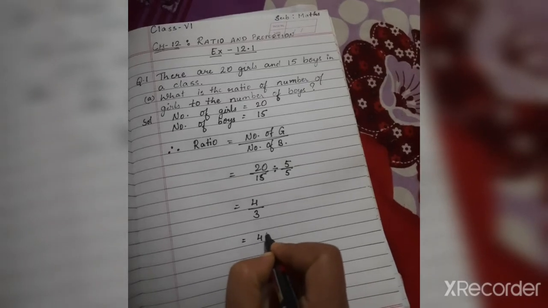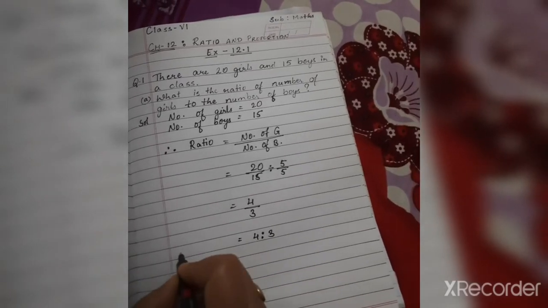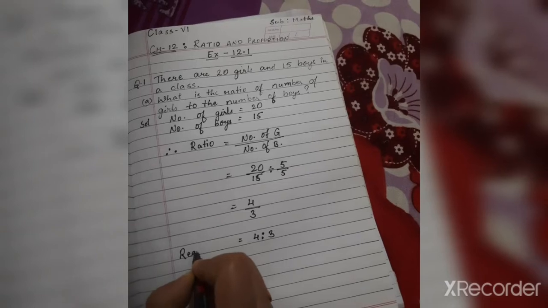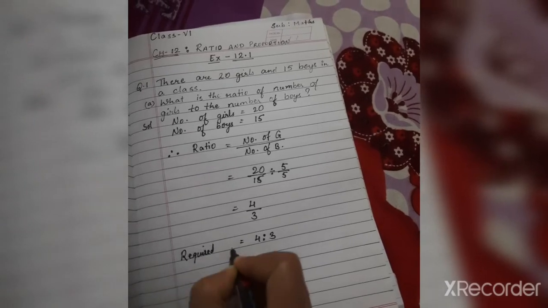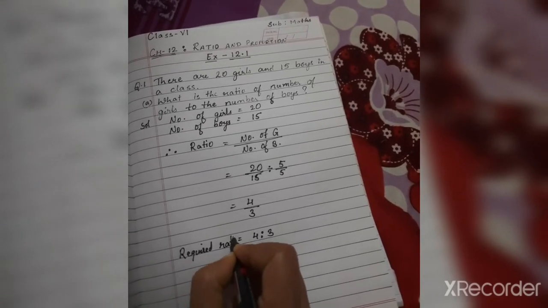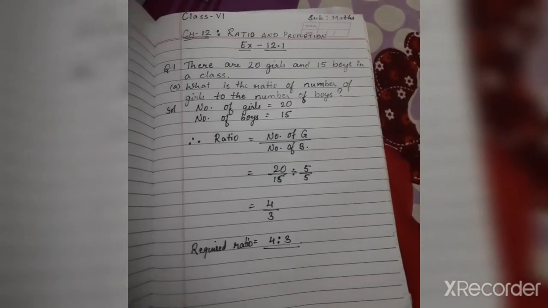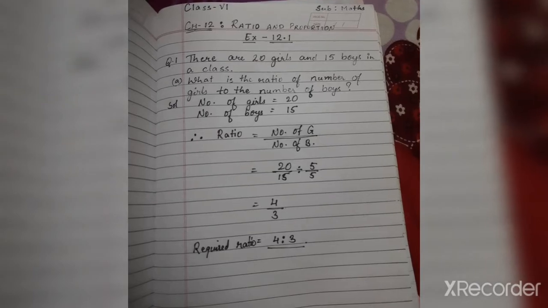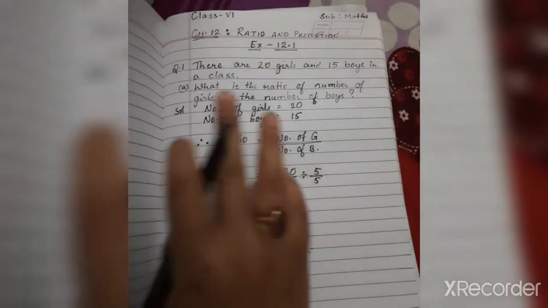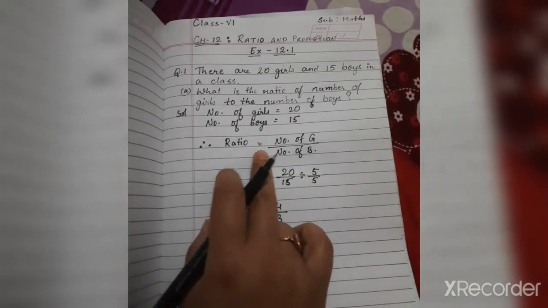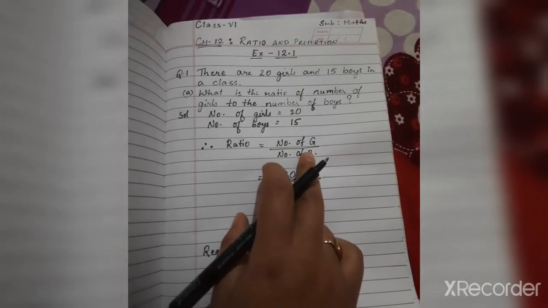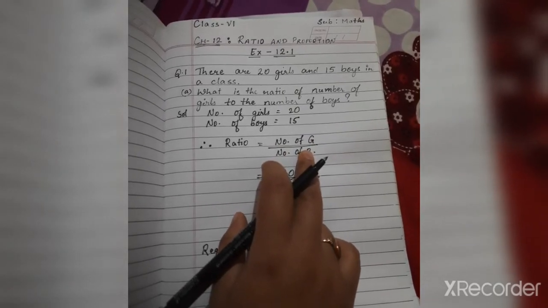So 4:3 is the required ratio. By this method you can do the sums. Write down the given, then the ratio, which are the two quantities to be taken as ratio.